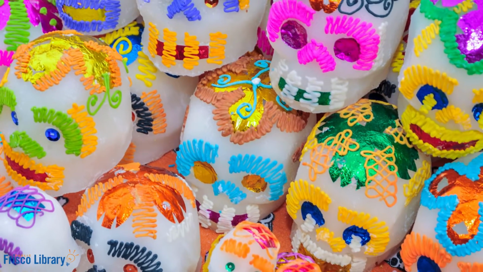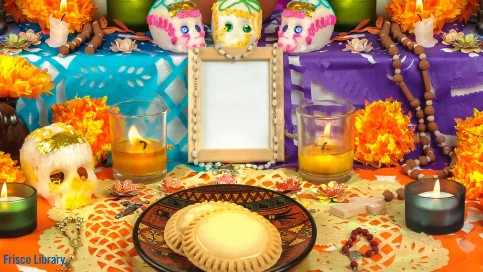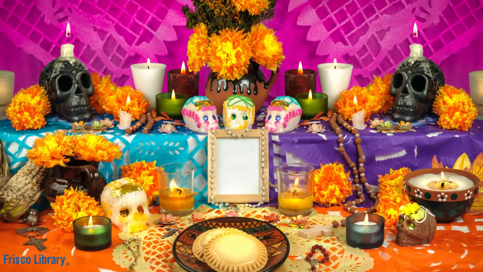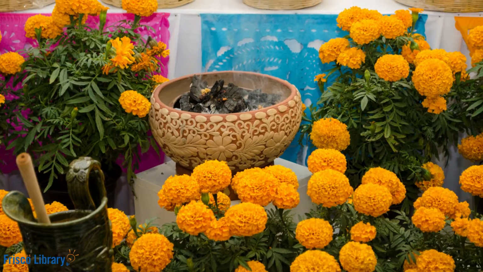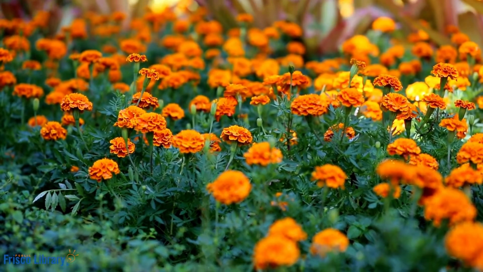My name is Miss Yvette, and today we're talking about Day of the Dead, or Dia de los Muertos. Dia de los Muertos is not just a Mexican version of Halloween, but its own special holiday. It's a day to celebrate life and honor and remember ancestors who have passed. On Day of the Dead, you'll often see marigold flowers.